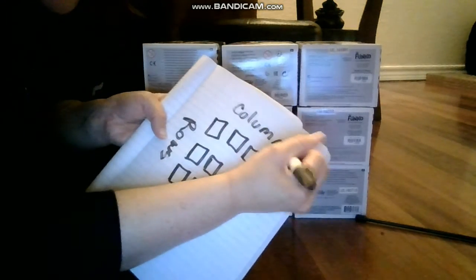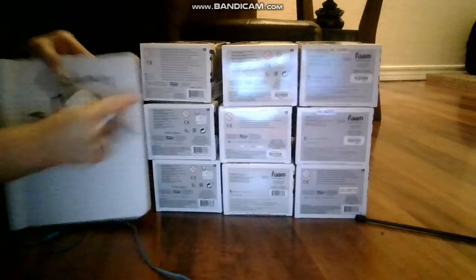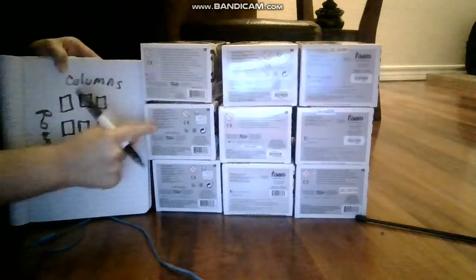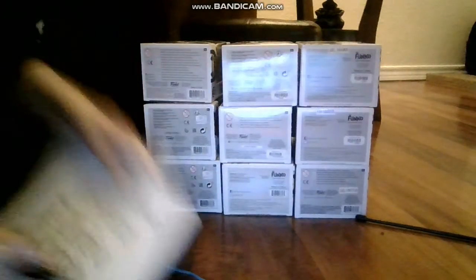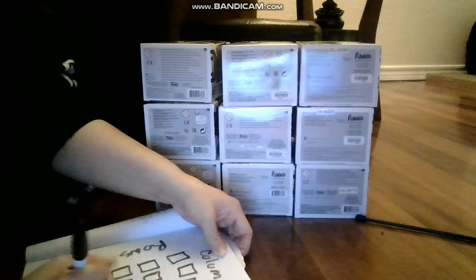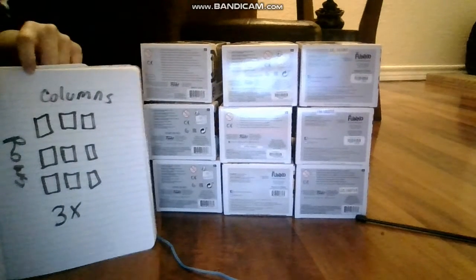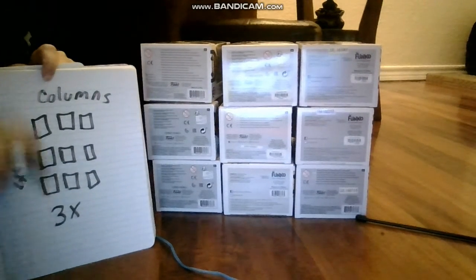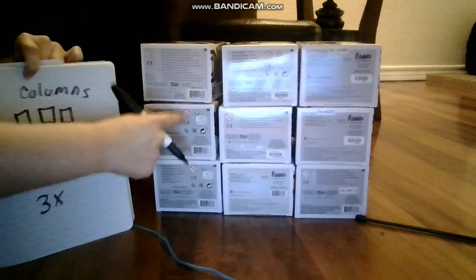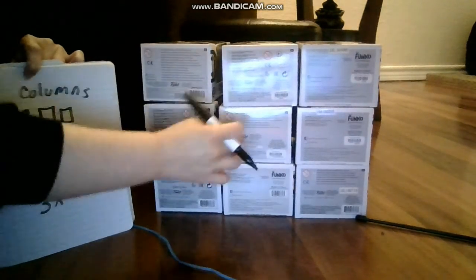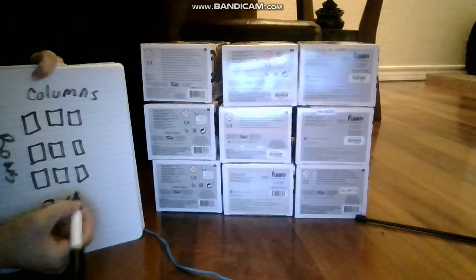Now when I'm writing my equation, I always start with my rows, like I said. We've said multiple times, 1, 2, 3. There are 3 rows. Stop. So we have 3 times. Now I'm going to look at my columns. Columns go up and down, so we're looking up and down. Let's count how many are in a column. 1, 2, 3. 1, 2, 3. 1, 2, 3. So each column has 3. I'm going to put that down here.